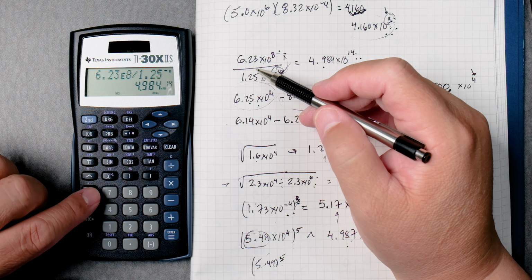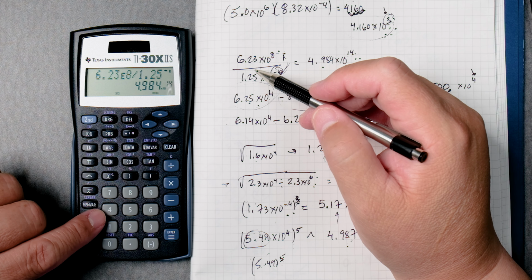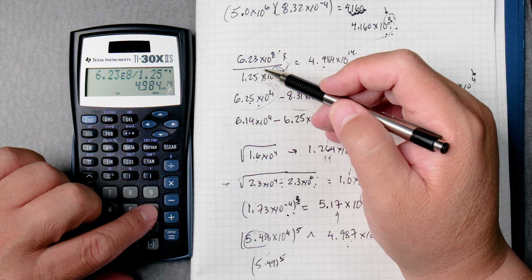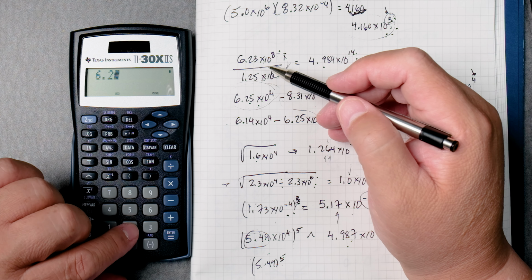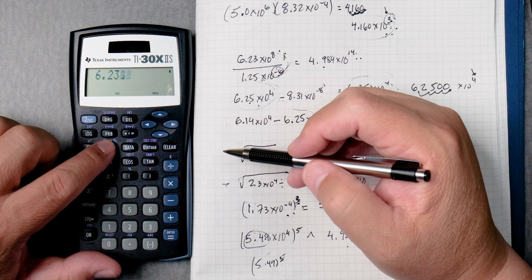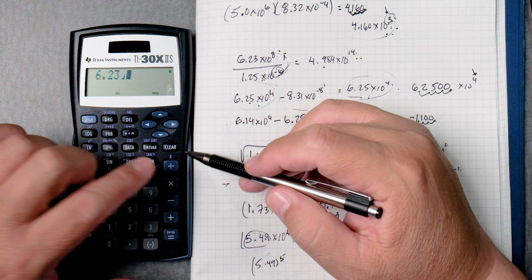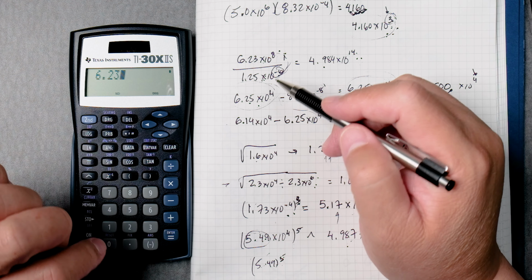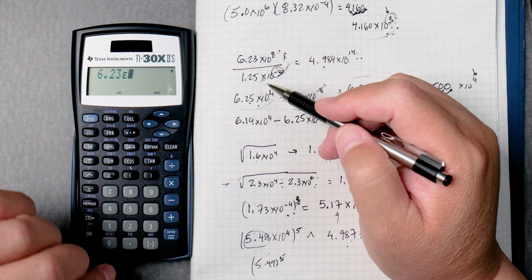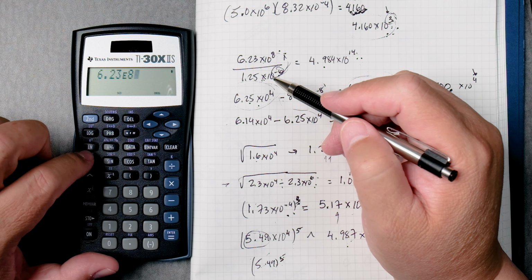Now, there's another way of doing this on this calculator that might be interesting. Let's do 6.23 and then using the ABC button, but we don't do it yet. Let's go back. Double E, 8. Now I'll do the ABC button.